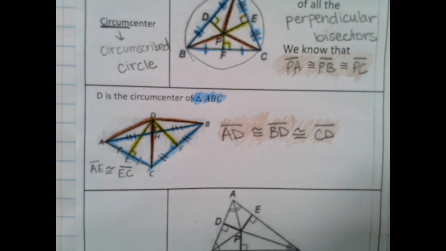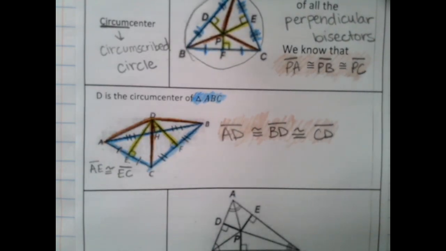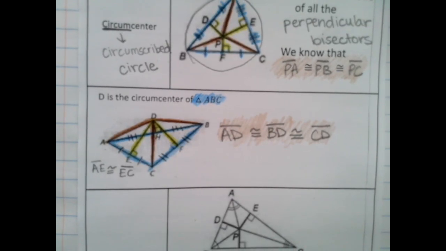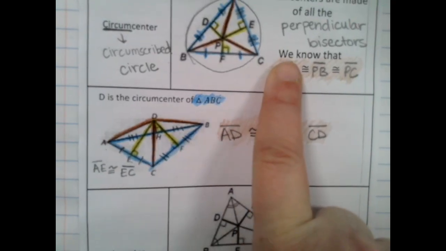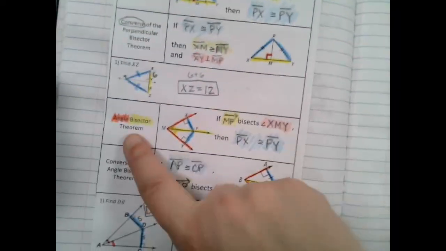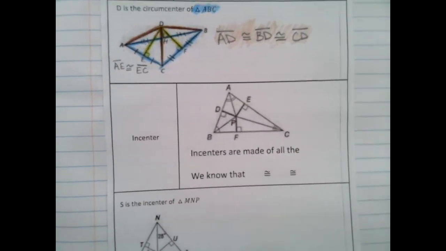All right, so those are circumcenters. Circumcenters are created by those perpendicular bisectors. Next, we have incenters, which, looking back at yesterday's notes, what might an incenter include or be made out of? What was our other type of bisector we worked with? We did perpendicular bisectors, and then we also did what other kind of bisectors? Thanks, angle bisectors. So this one is going to be made out of all the angle bisectors.